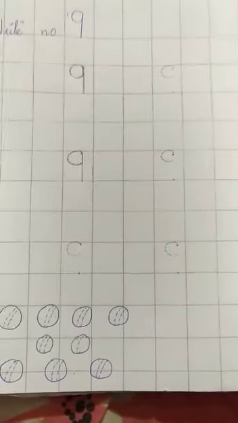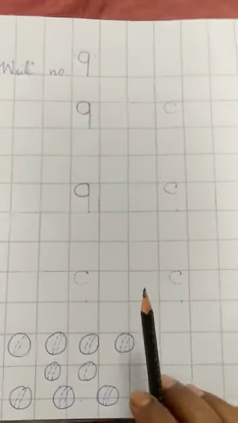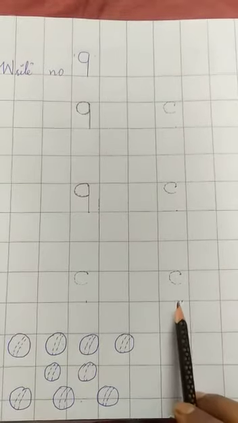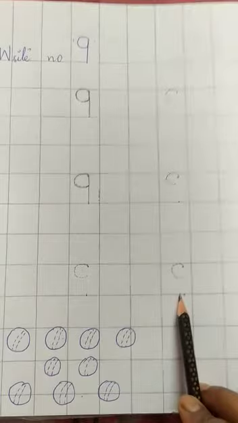Now what you have to do at your homes is practice more and more of number 9 in this way, so you will know how to write number 9 independently.